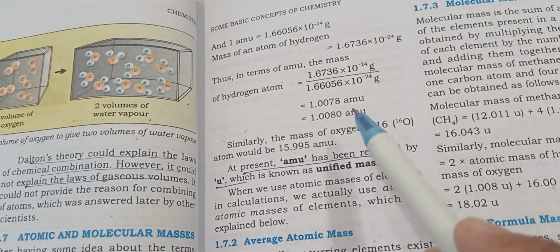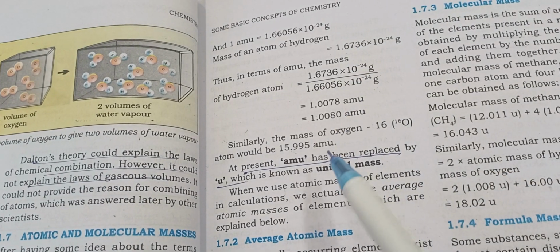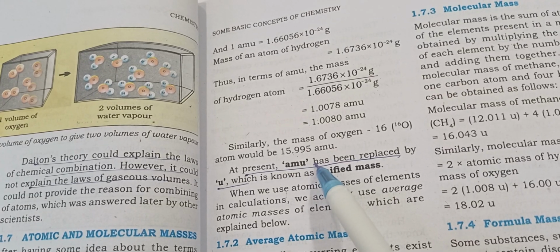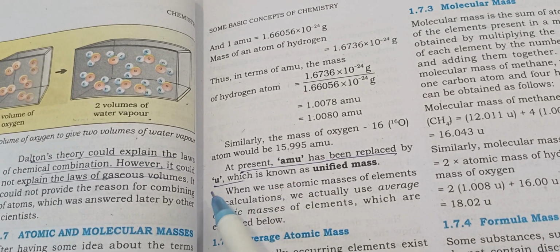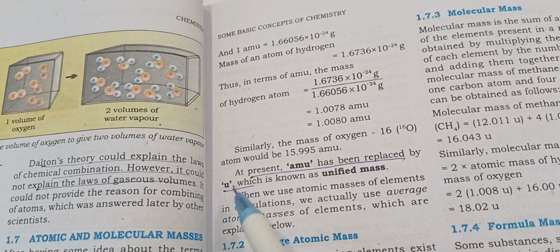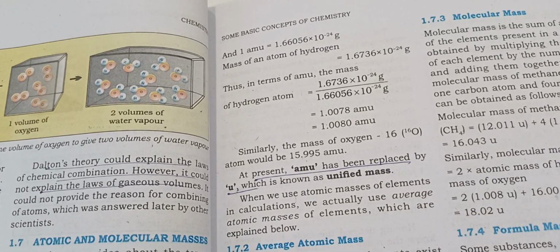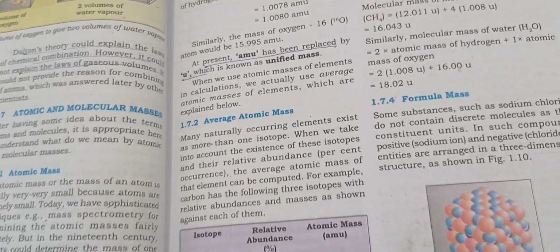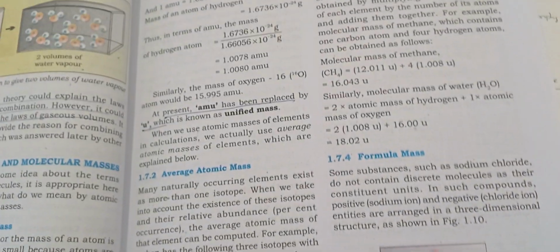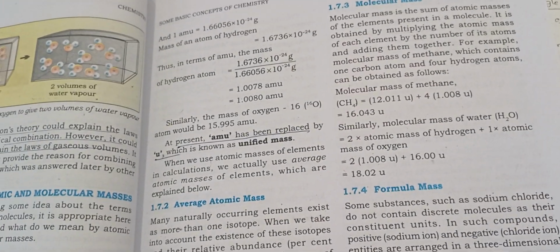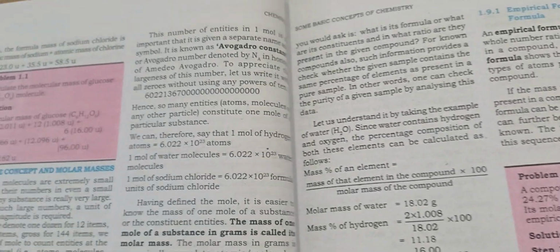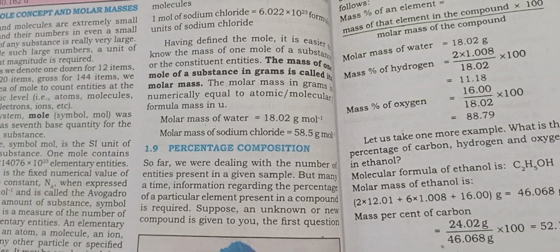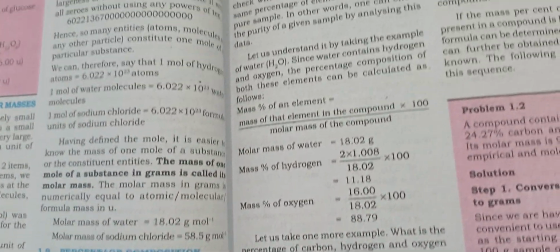This is called one atomic mass unit, and it can also be represented by a small u. They'll give four compounds and ask in which of the following molecules more atoms are present, right? Like that they'll frame the questions. Average atomic mass questions are not important, but we'll see some more in the mole concept, mole concept and molar masses. These percentage composition topics are very, very important.